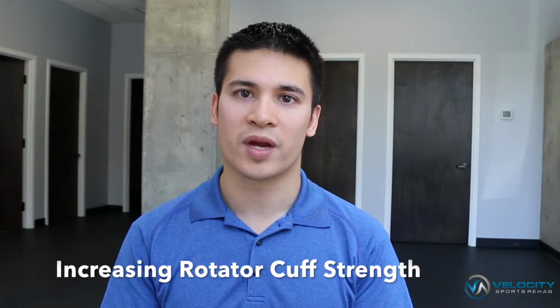The second part of a rehab program for shoulder impingement would involve improving the strength of the rotator cuff muscles. Improving the strength of the rotator cuff muscles will help keep the humerus centered on the shoulder blade as we move the shoulder. Two examples of exercises that we could do are what's called scaption and then also external rotation of the shoulder using a TheraBand.